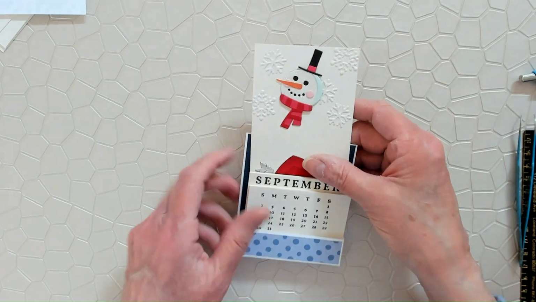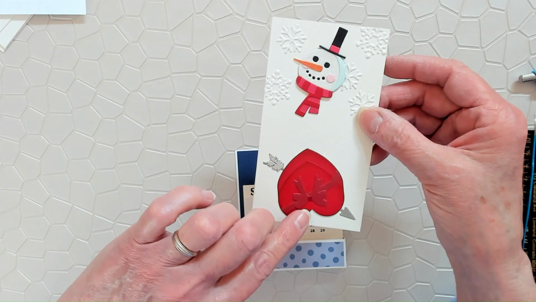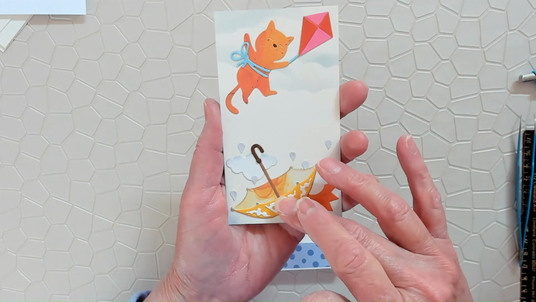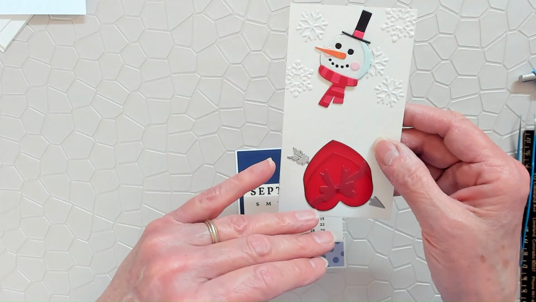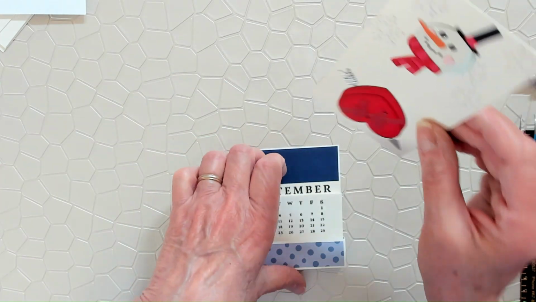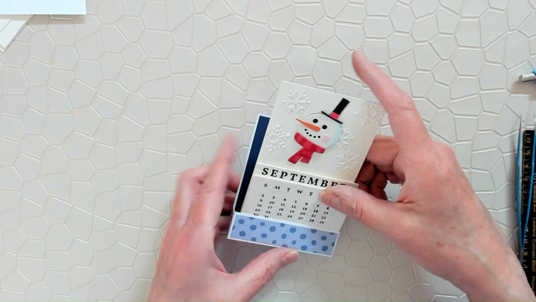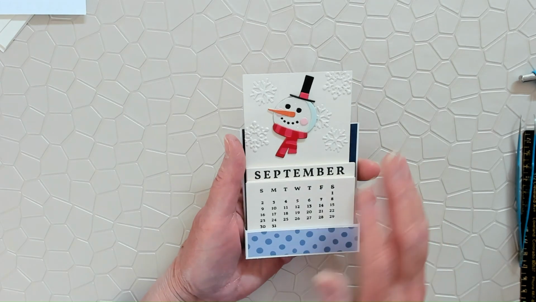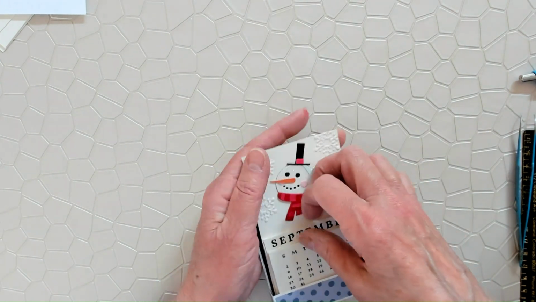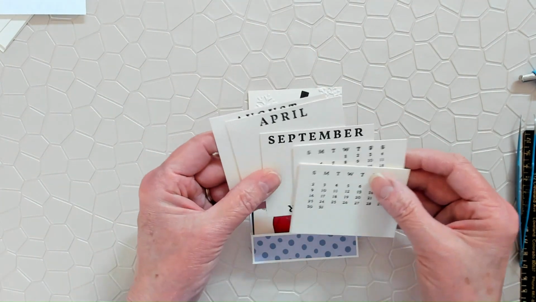I can do like I do the months. One on the top, one on the bottom. I can flip it over, do the same thing on the back. Or we're going to look at some where I just did it on one side. Totally up to you what you want to do. Pick whatever theme you want. I did this kind of with the months, but you can do whatever you want.